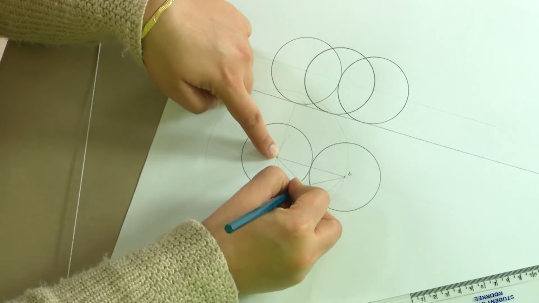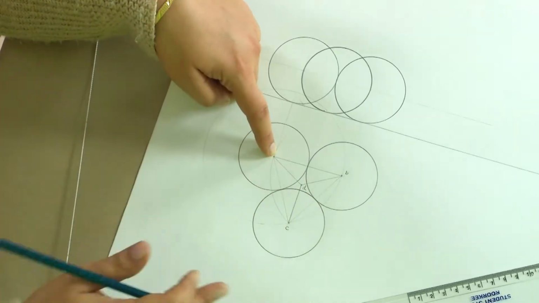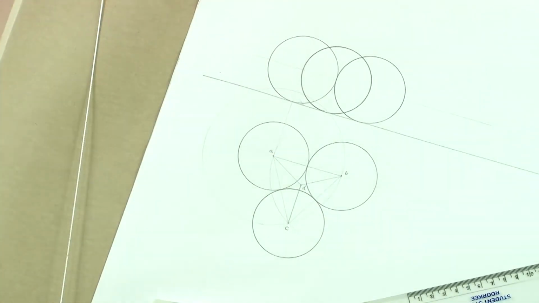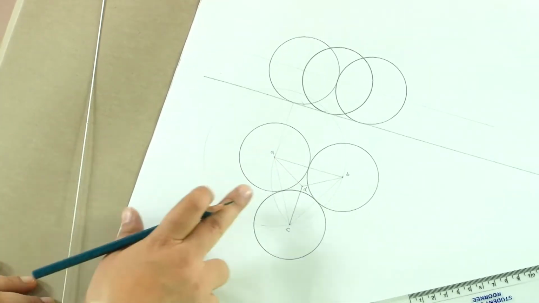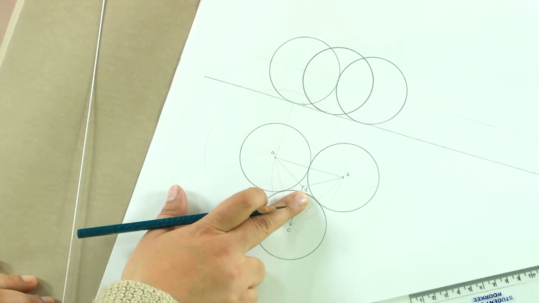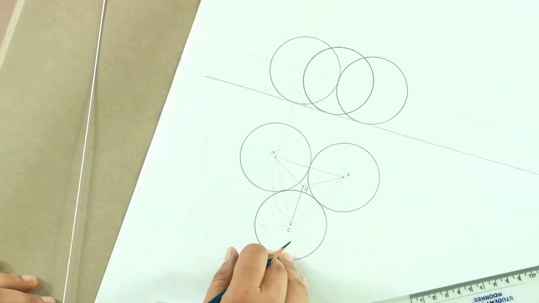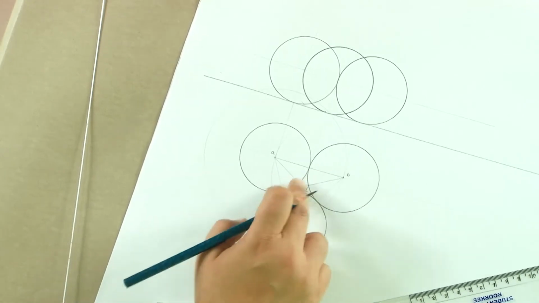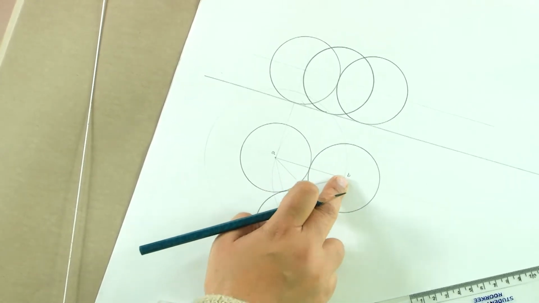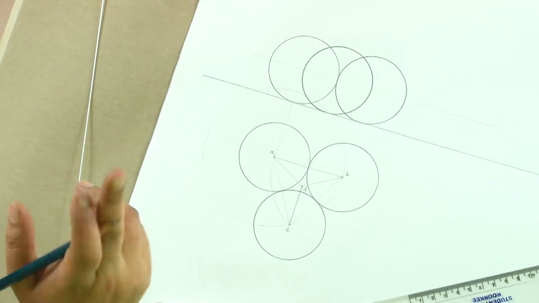So this DA is also twice the radius, but unfortunately, we will not be able to see this DA in its true shape, because it is making an angle with both HP as well as VP, and similarly this DB is also making an angle with HP and VP both.